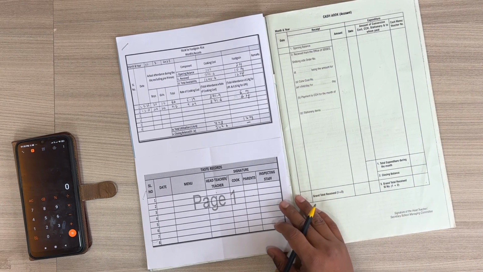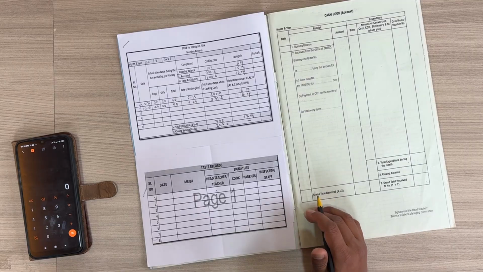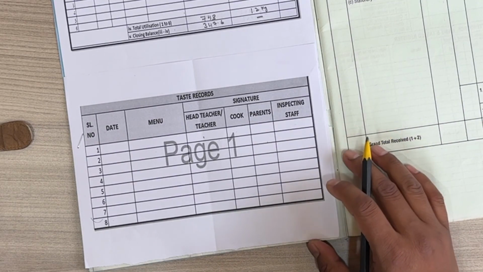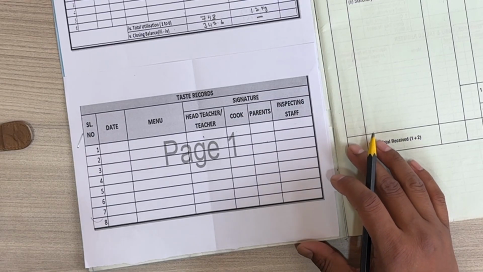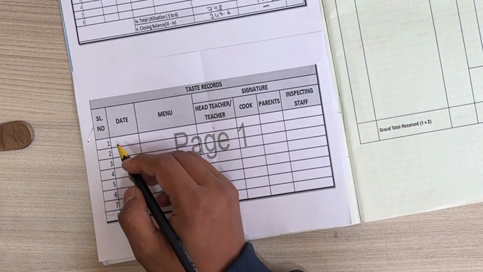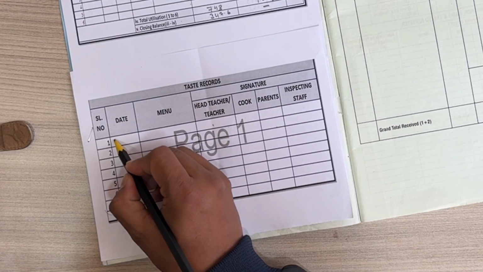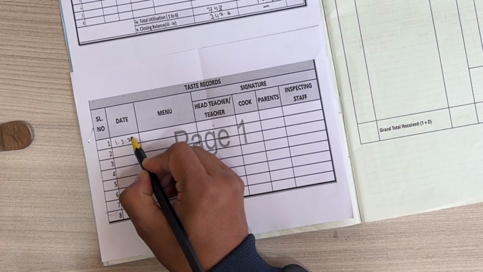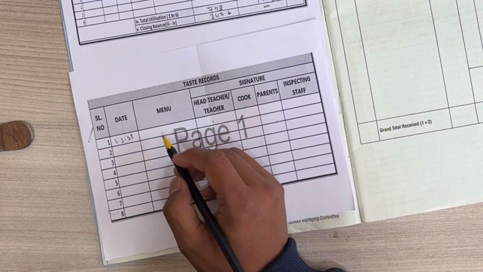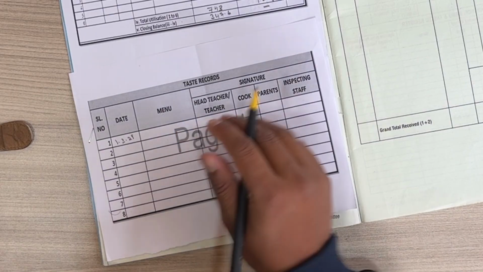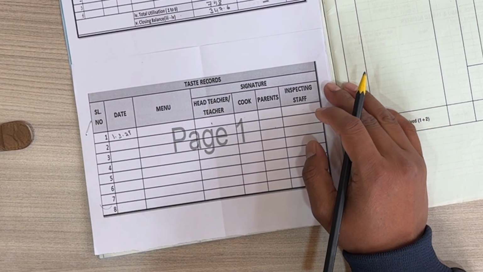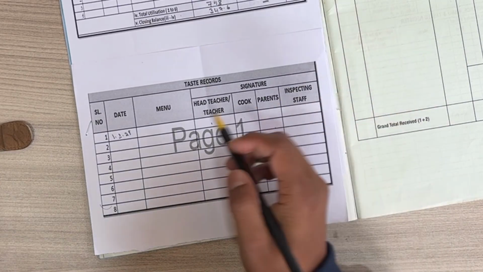So next, the third one is the taste record, which is the new format where the menu is entered. Let's assume that this is the same month. From the first day, you need to mention the date, and then the menu, which has already been prepared by the cook and the teacher in charge of PM-POSHAN in that particular school.